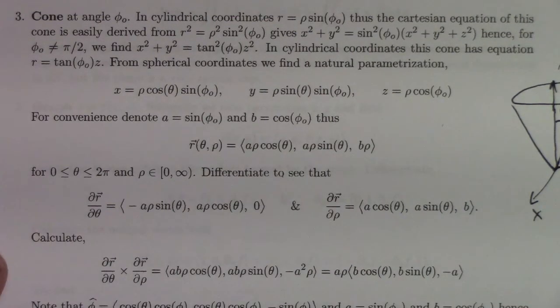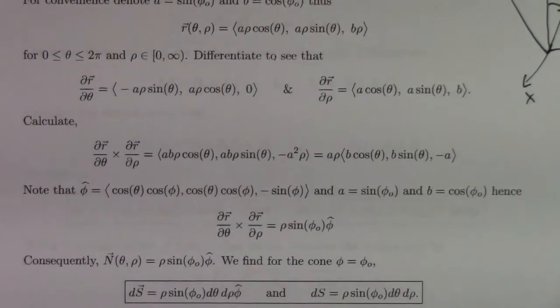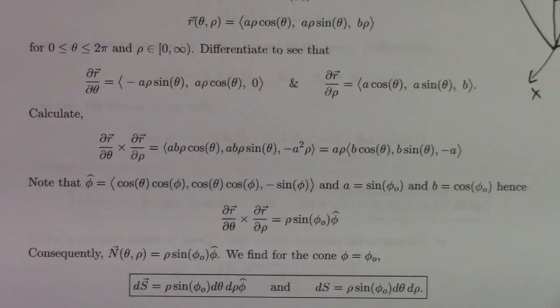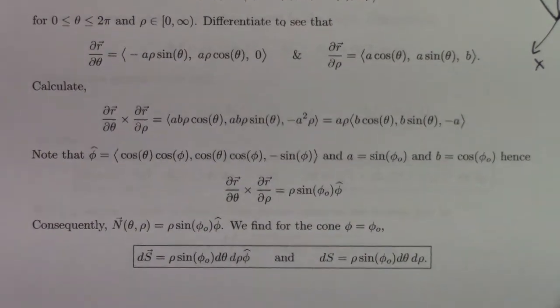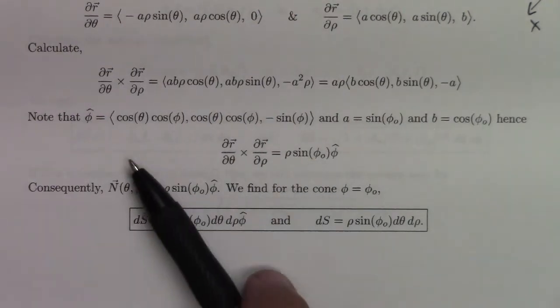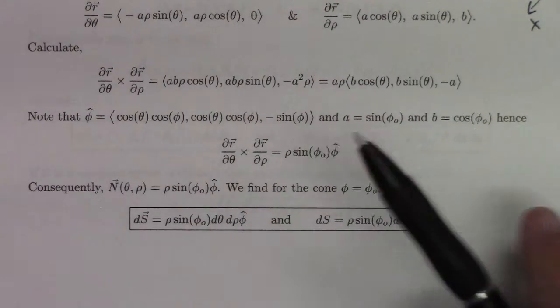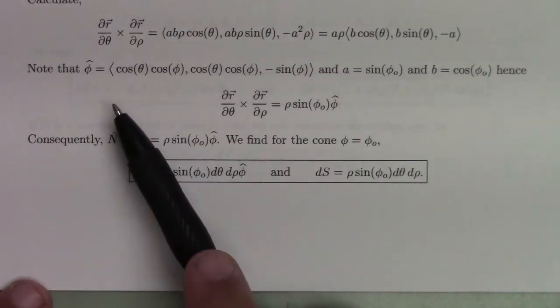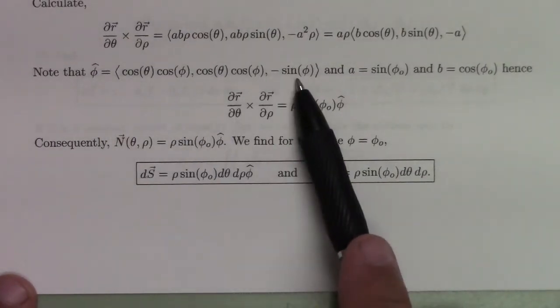And here's its parameterization. So again, I calculate the partial velocities, take the cross product of the partial velocities, and remind you that phi hat is a vector that looks like this.